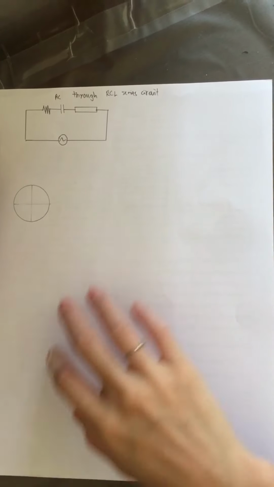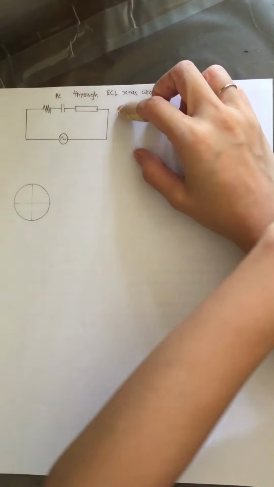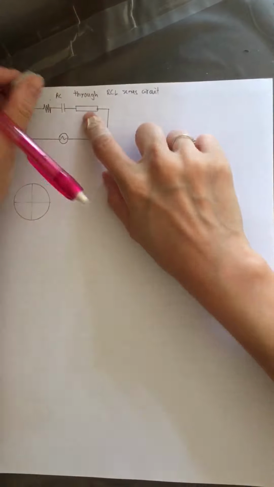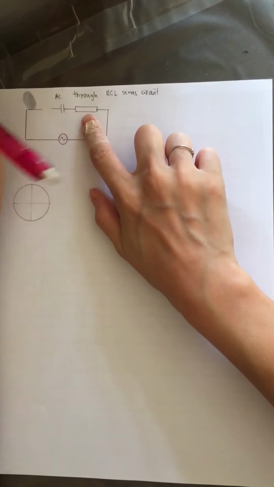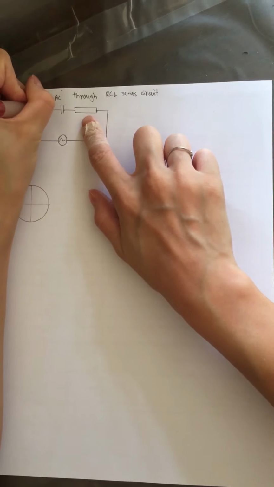Okay, so we come to the last subtopic for this chapter and also the last subtopic for your SEM 2 physics. So I guess you will be very happy because you have already learned all. Okay, so here for your AC through your RCL circuit.